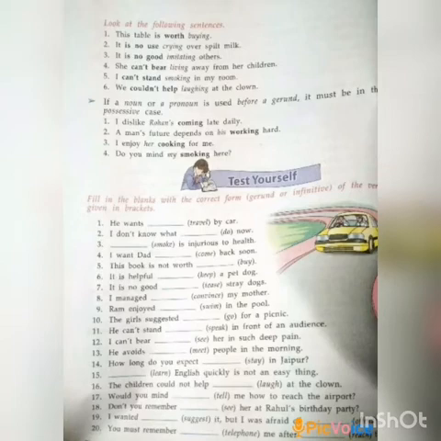See in all the sentences, if a noun or a pronoun is used before a gerund, it must be in the possessive case. The following sentences are related to the previous page. And now we can see the pronouns used before a gerund. The first one, I dislike Rogan's coming late daily. Here the verb is coming. And second one, a man's future depends on his working hard. Here a pronoun is used. Okay. And third one, I enjoy her cooking for me.